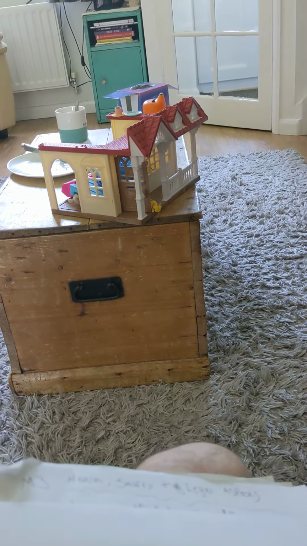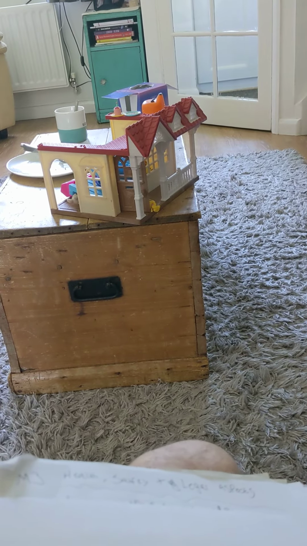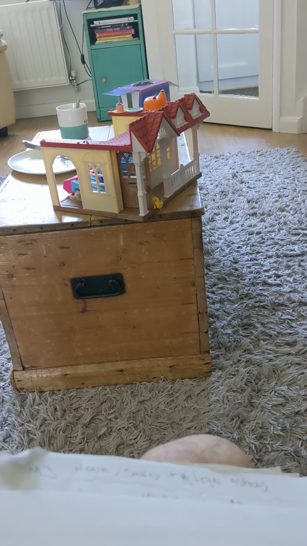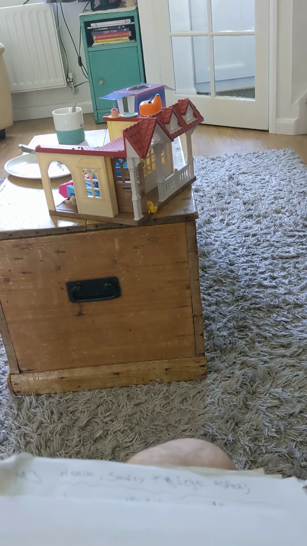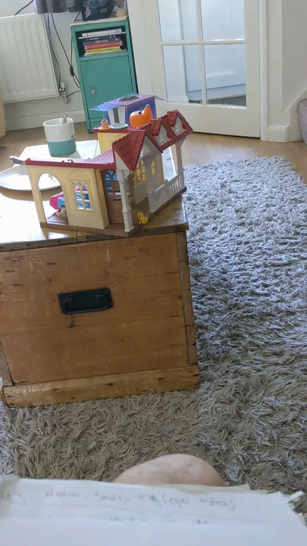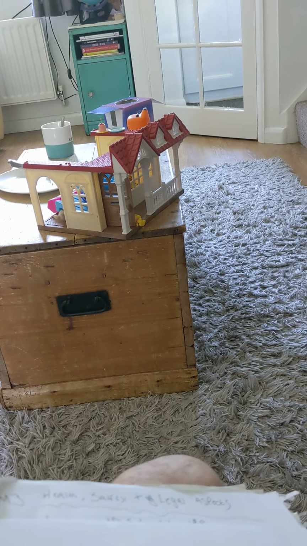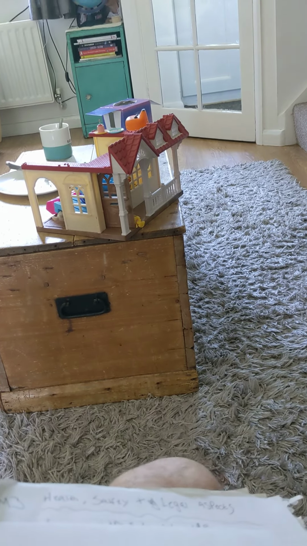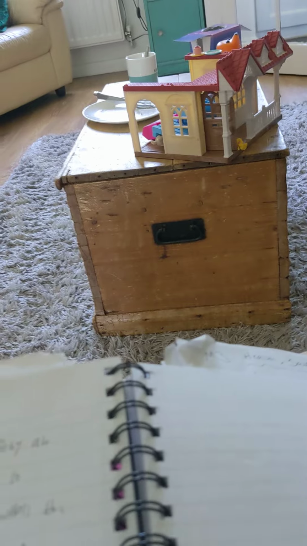A hazard and a risk. A hazard is something that has the potential to cause harm, and the risk is how likely the hazard is to cause harm. So there's a hammer hanging off the balcony up there. That's the hazard. The risk is that it is quite likely to fall off.